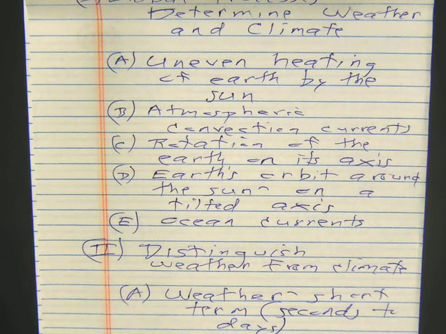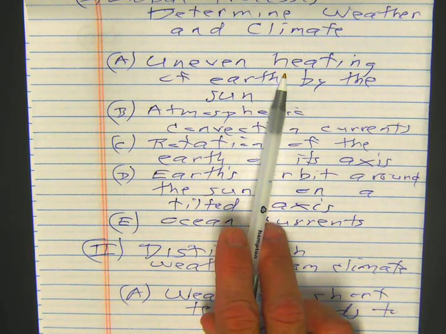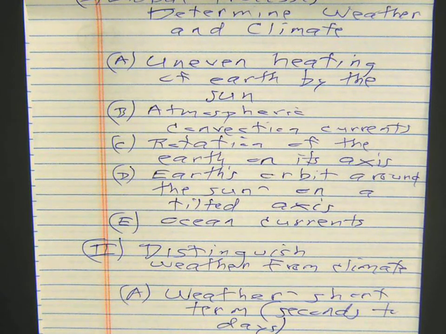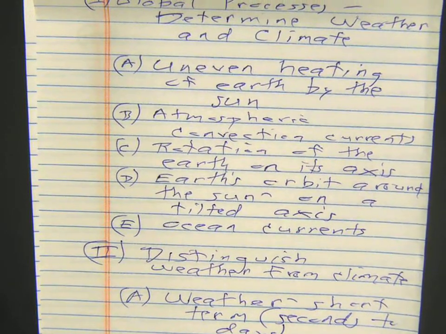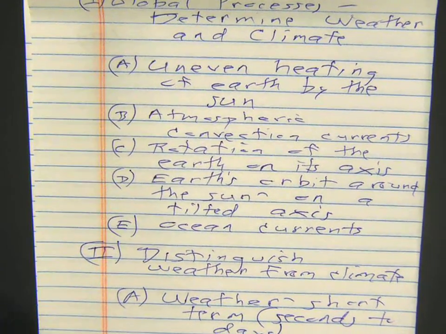All right, in this video we are going to talk a little bit about why the Earth is heated unevenly by the sun. There are three factors involved with that. But prior to that, I want to just give you the atmospheric characteristics in terms of the actual layers of the atmosphere. So this is our outline.